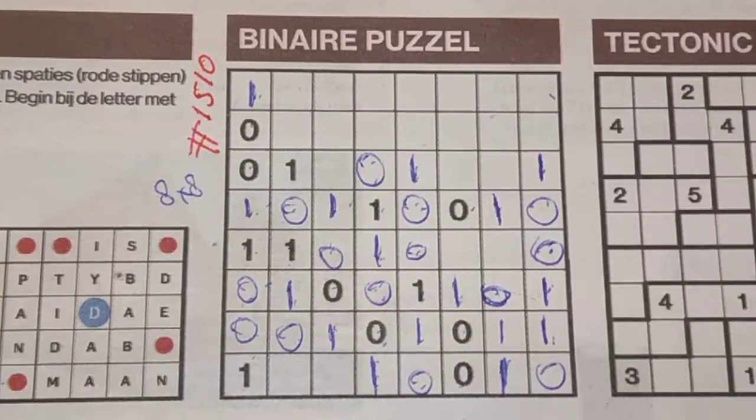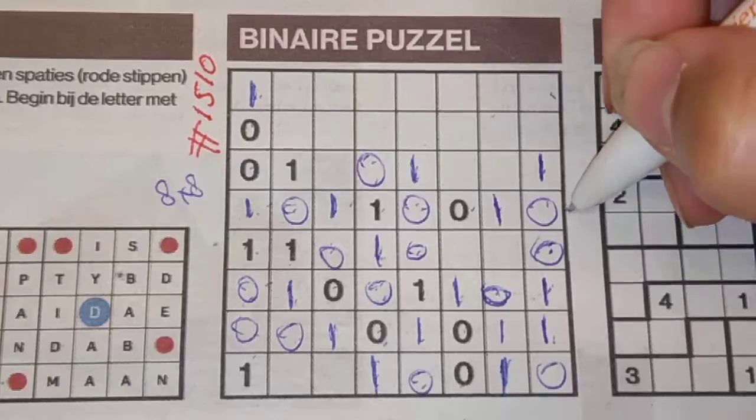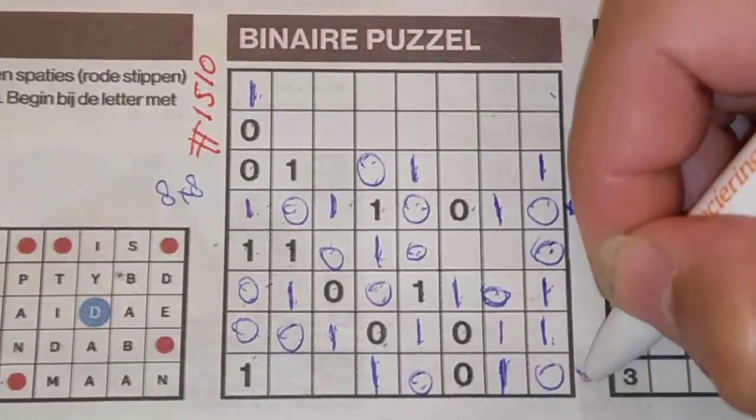Oh, yes, I can compare this row and the last row.